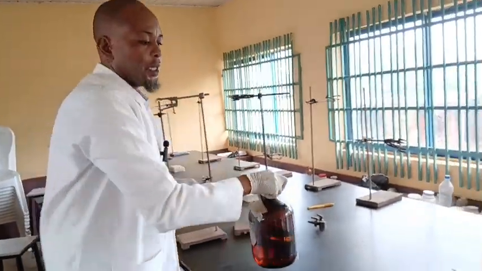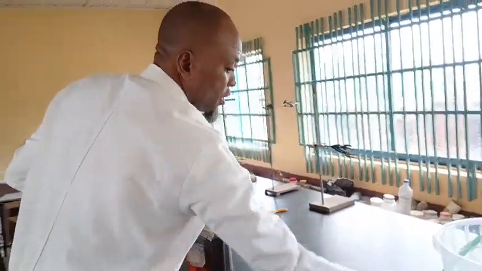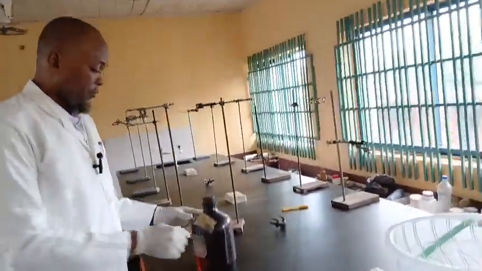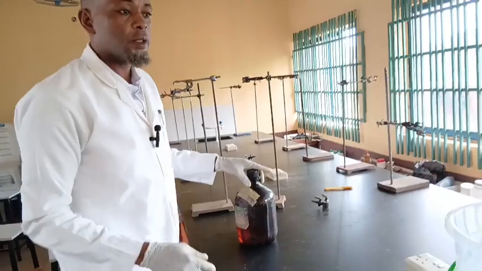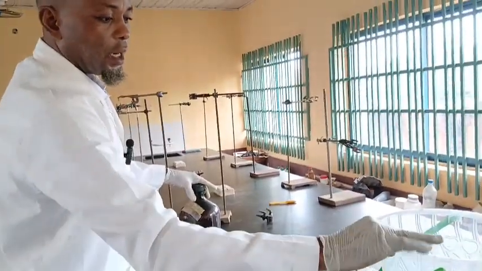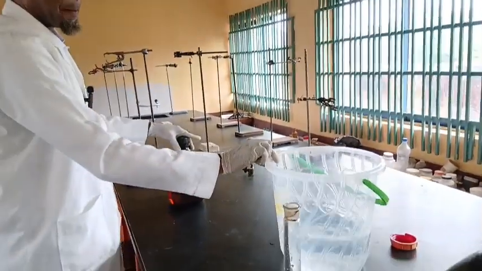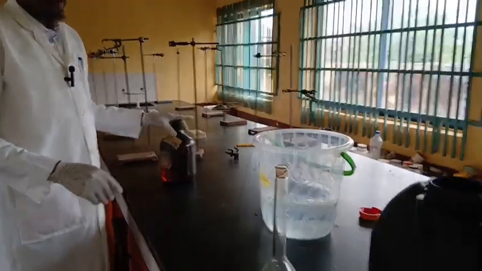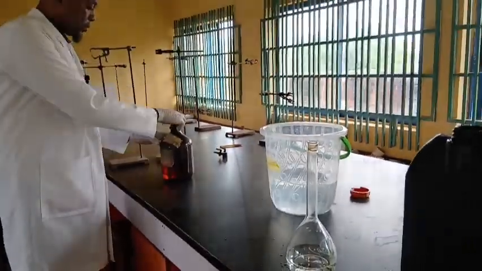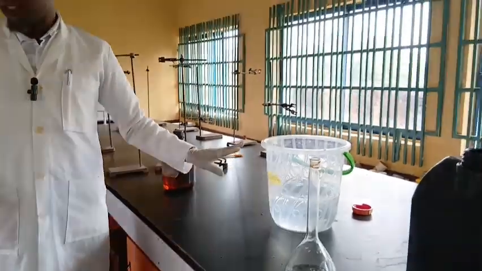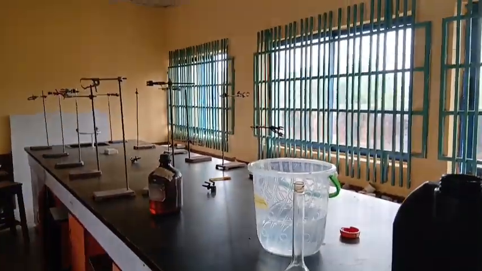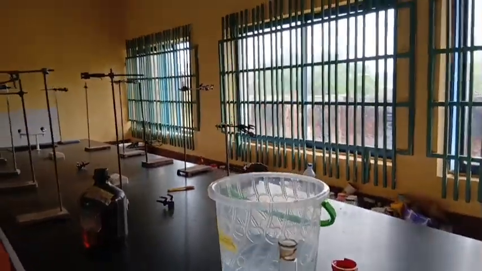I'm preparing 5 dm cube of an acid. First, I take the quantity of water. This is almost 5 dm cube. I've done my calculations.